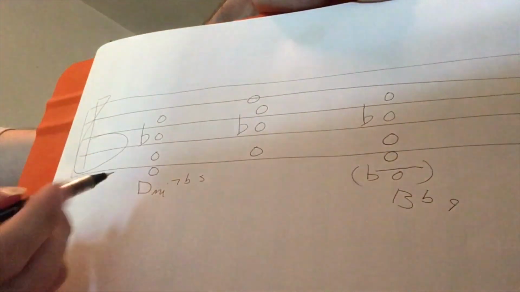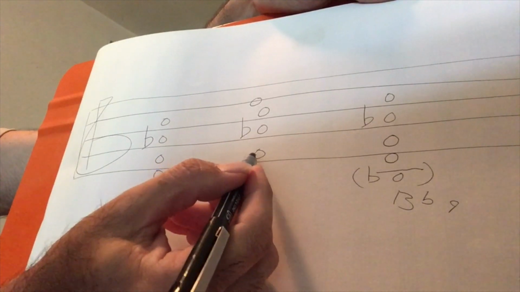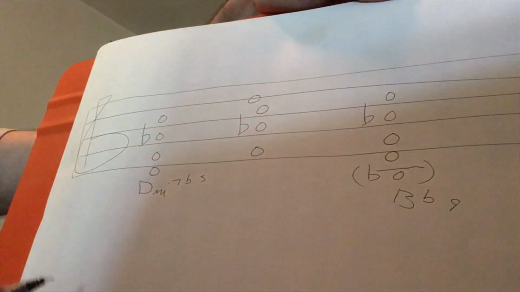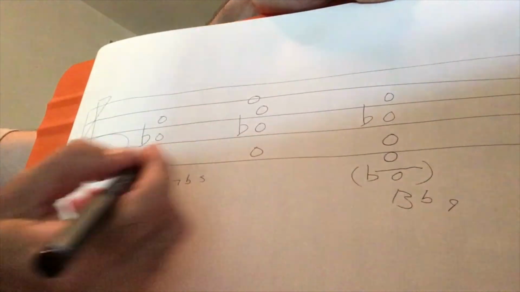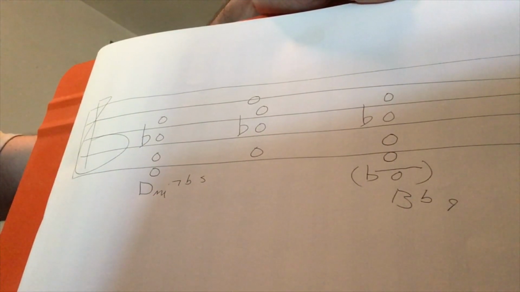This guy in the middle, same notes, different voicing or order of the notes. Here we have F, A flat, C, and D. Here on the outside too, we have D, F, A flat, C. In other words, the same chord, just different spelling.